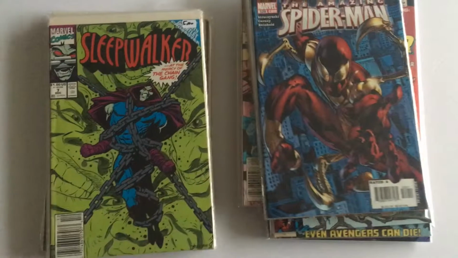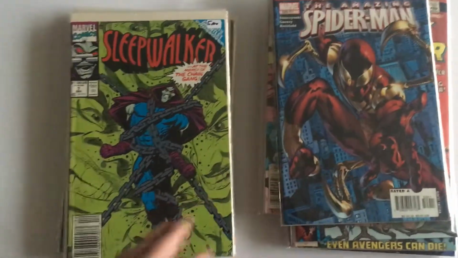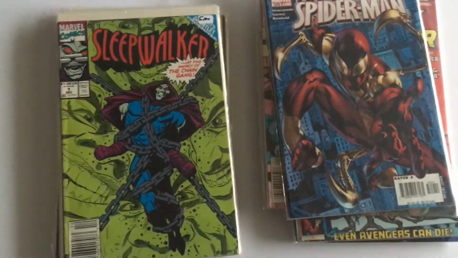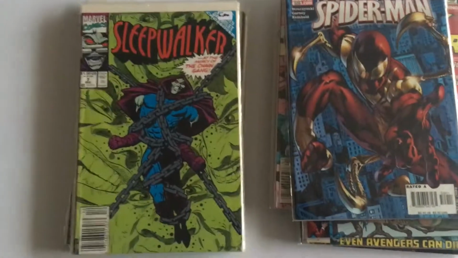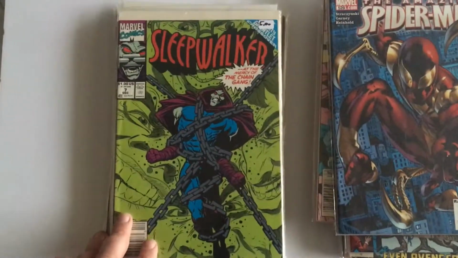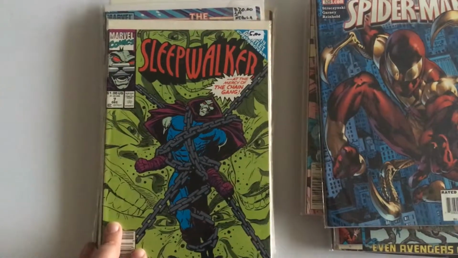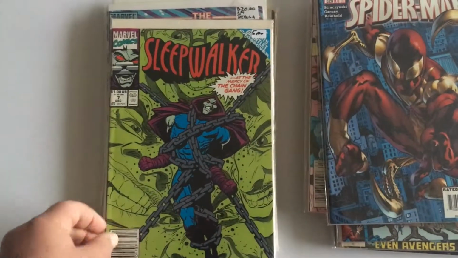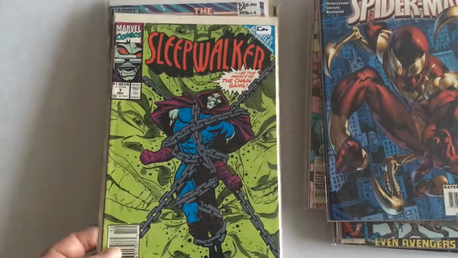Now, there's a lot of characters that are in the Infinity comics that have nothing to do with the movies. Sleepwalker is a good example. This was a tie-in to the original Infinity Gauntlet series, the first one. He just doesn't exist in Marvel yet, so he's not featured in any of the movies.